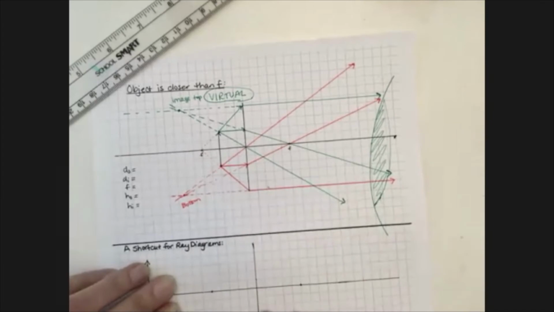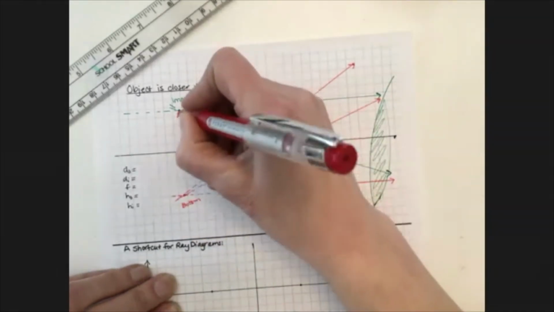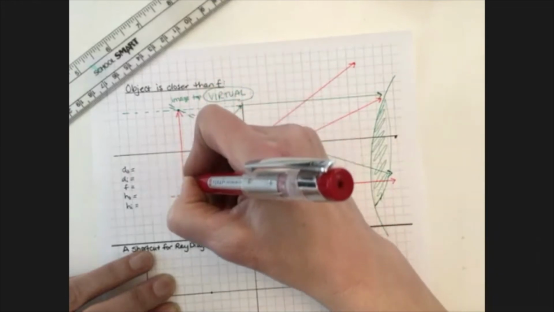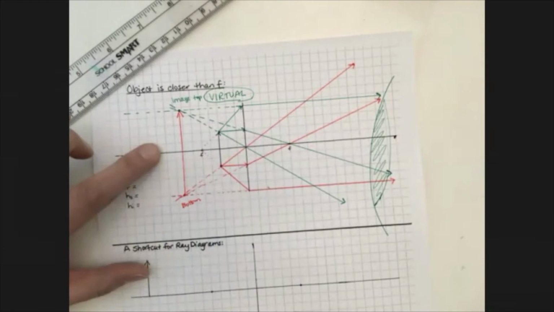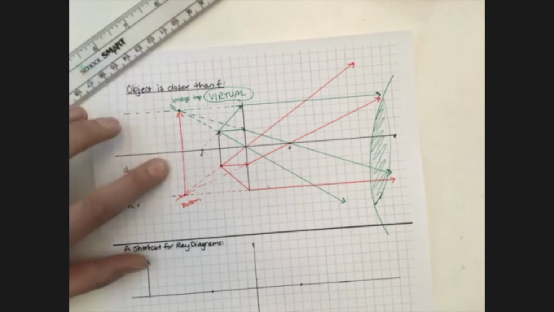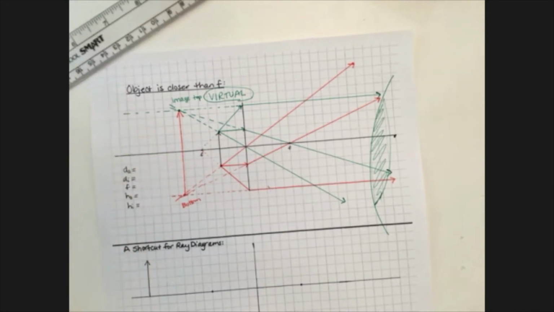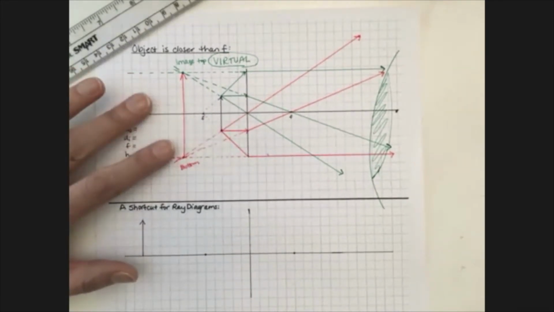Okay, so that's the bottom of the image. So I can see that it must look like this. And we see that it is upright and it's larger. Okay. Questions about drawing the ray diagram for the virtual image?